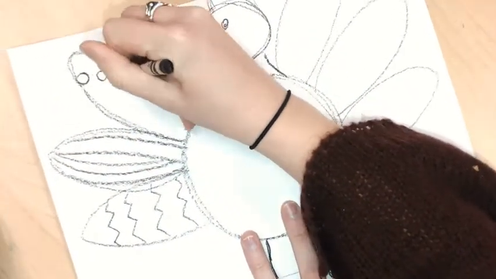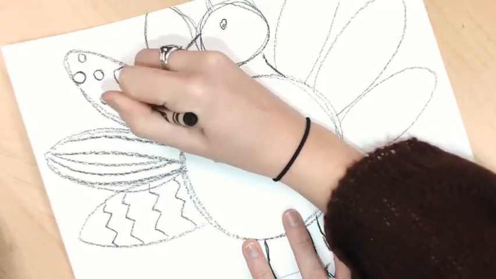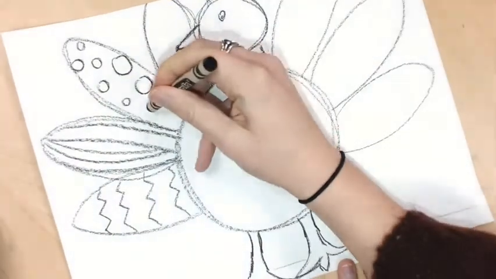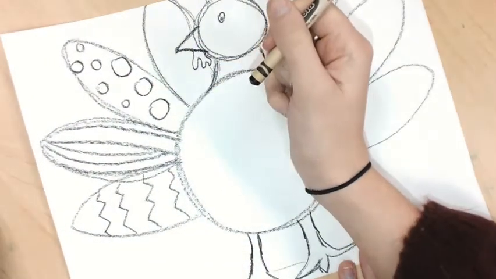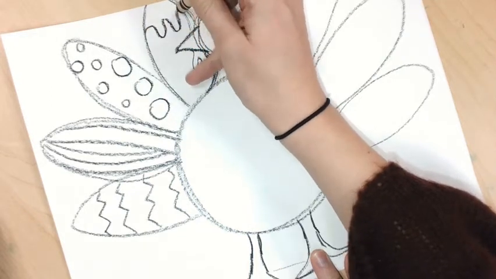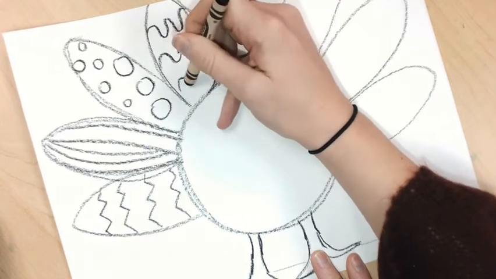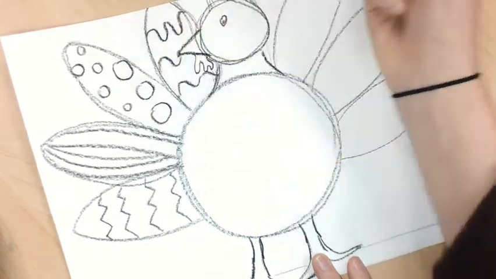My third, I'm going to do some polka dot shapes, some small circles and some large circles. In my fourth feather, I'm going to do some wiggly lines.